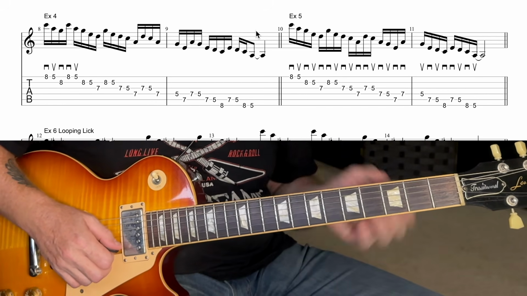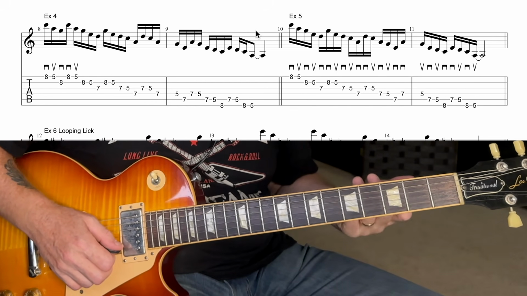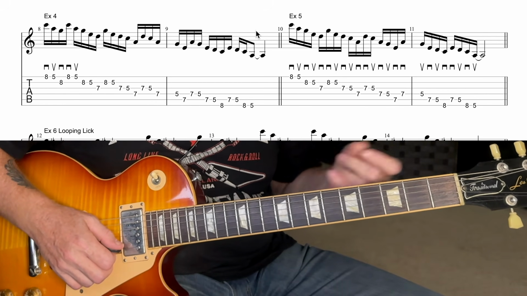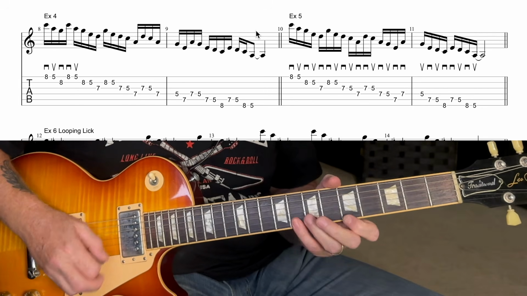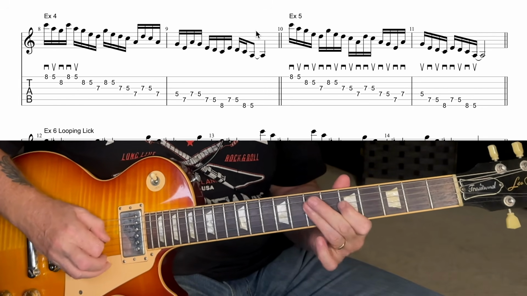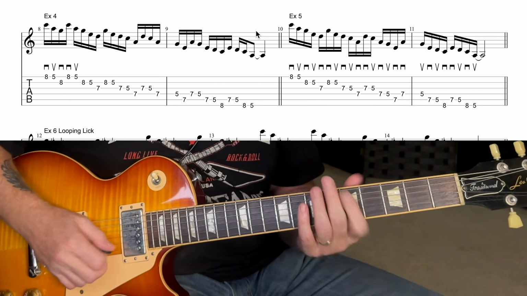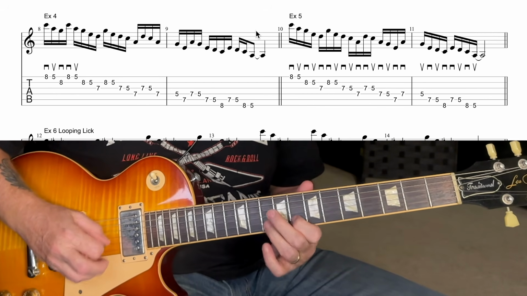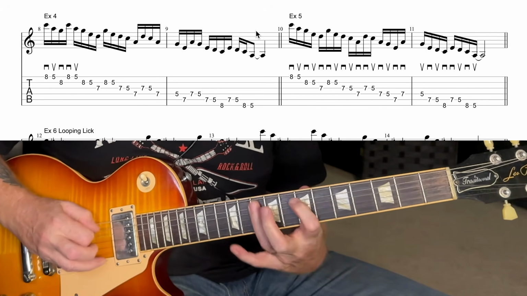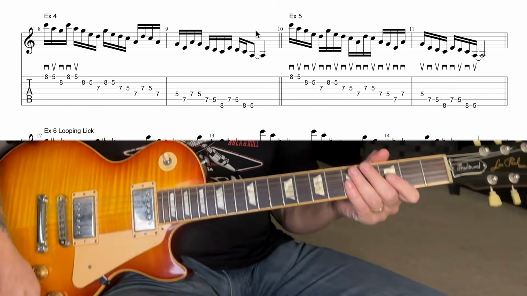Now there I'm stopping, but again, if you want to get that 5 against 4 effect, you want to just keep a steady stream of 16th notes. And you can do another pattern. So on and so forth.